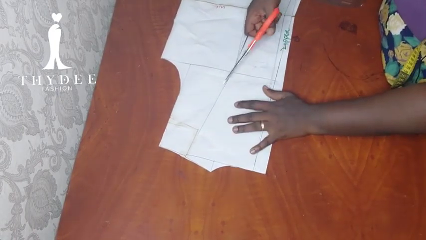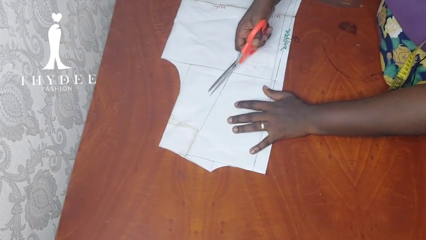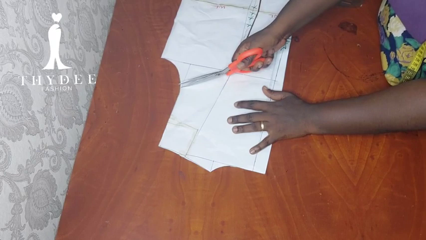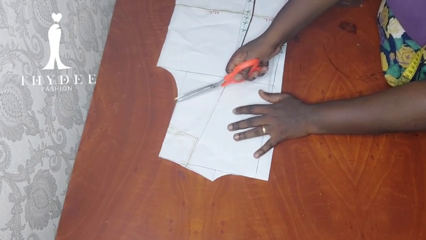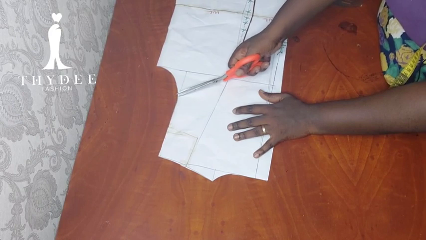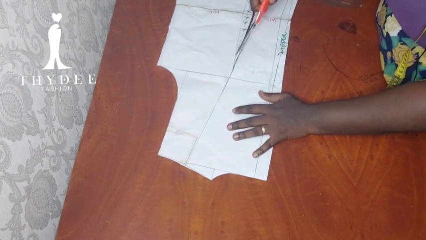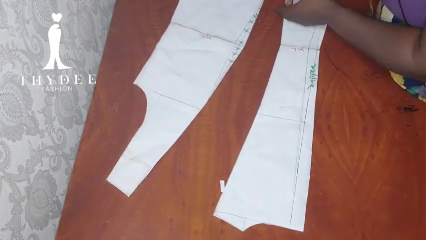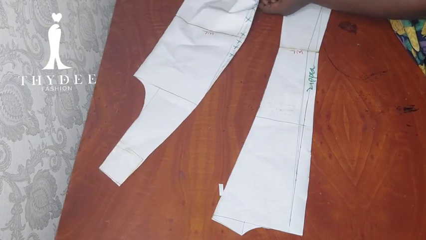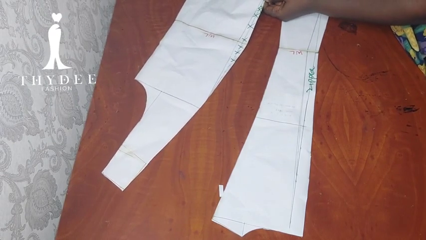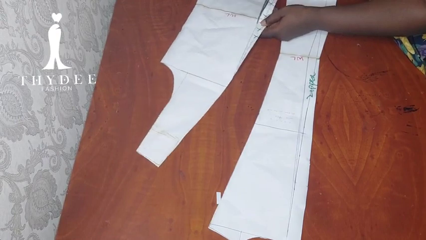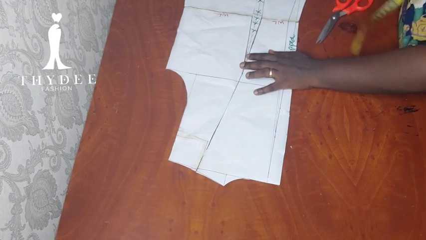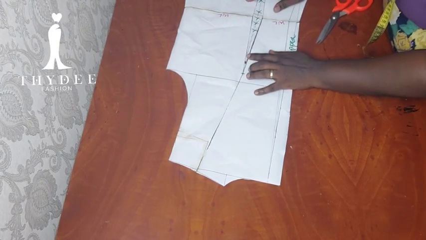So if it's armhole that you want to do, you just turn your scissors towards the line. Now for the back, you don't need to create any dart here. On the armhole for the front, I created a dart, but for the back, you don't need any dart. So you cut this off again to remove the dart completely. This is what it looks like.